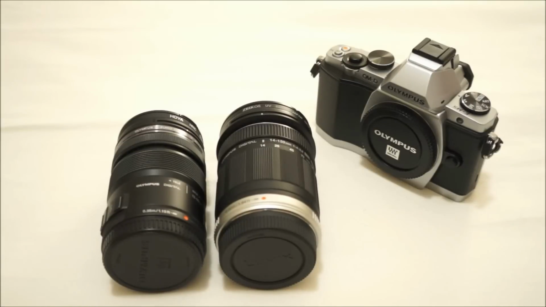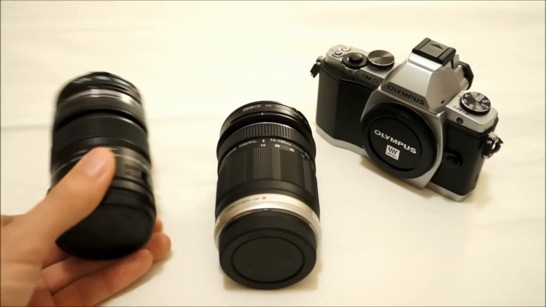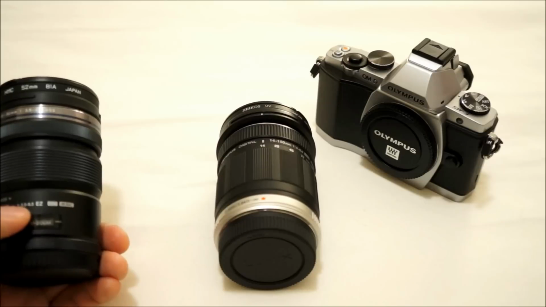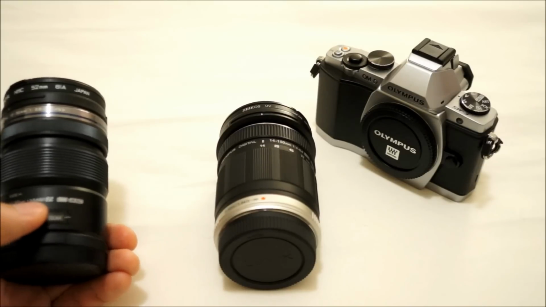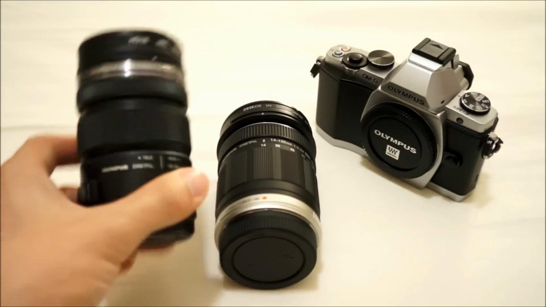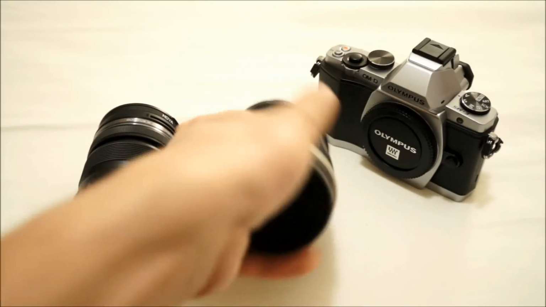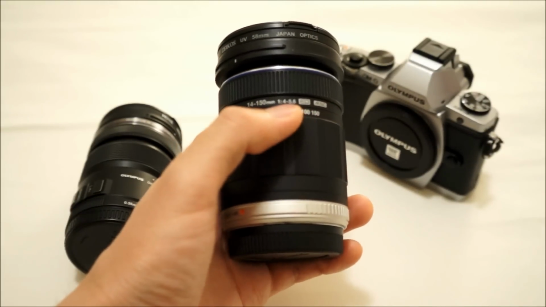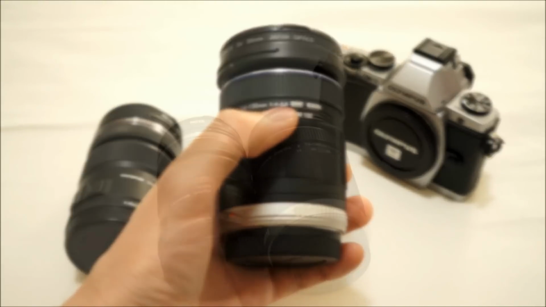Hello everyone. In this video I would like to compare another pair of lenses for the Olympus OMD EM-5, and these two lenses are the Olympus 12 to 50 millimeter f3.5 to 6.3 movie shooting lens, which comes as a kit lens with the OMD, versus the Olympus 14 to 150 millimeter f4 to 5.6.